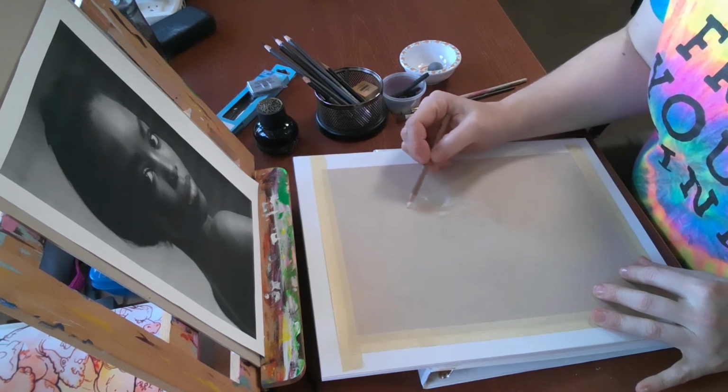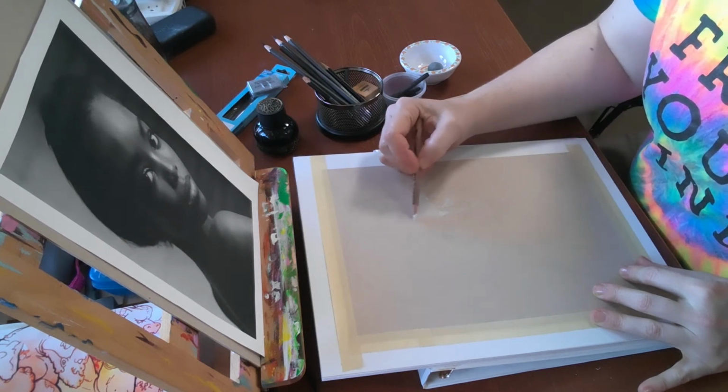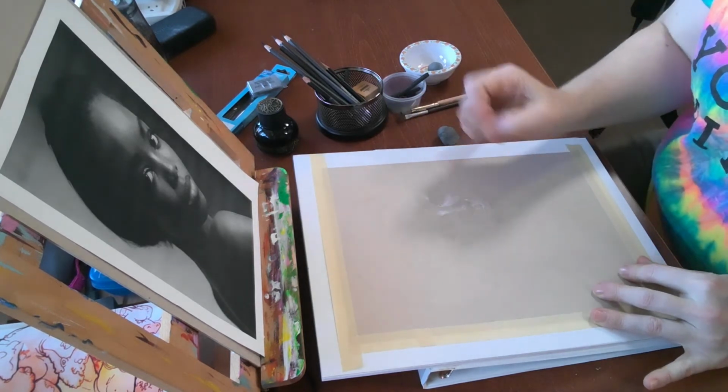All right, this is a fun one. This is a kind of beautiful corona. I'm going to use that flick motion to really help me define that circle.